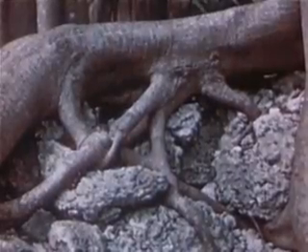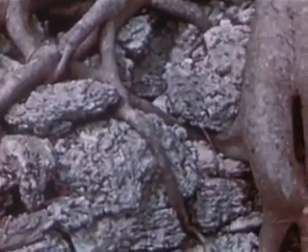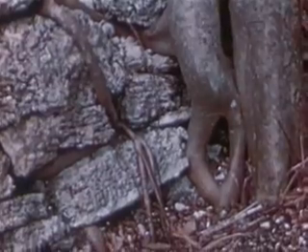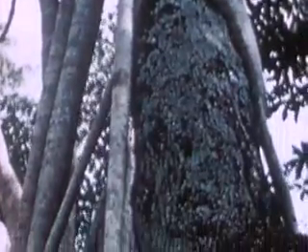The energy of some plants is sufficient to move rocks. And this energy can be destructive to other plants. The strangling fig, wrapping itself around the great live oak, may finally kill the older tree.